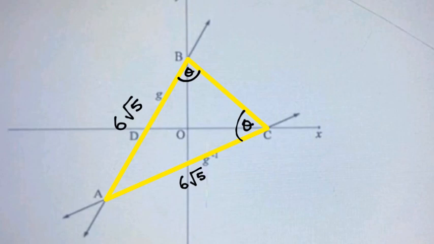But for now, for you, it's going to be a little bit tricky. So let's leave the angle of inclination and use the sine rule. I'm going to call this angle here alpha. Alright, so let's work out this distance here.